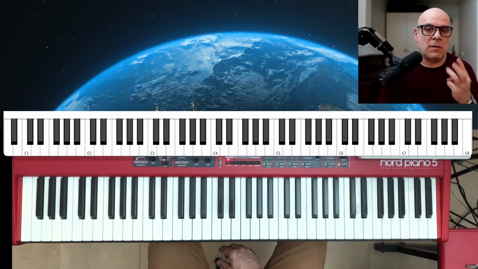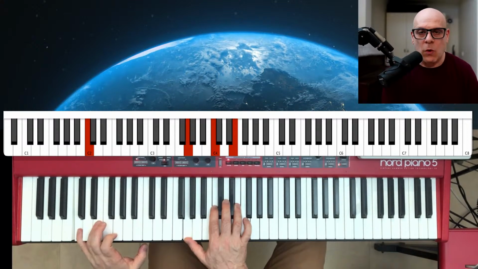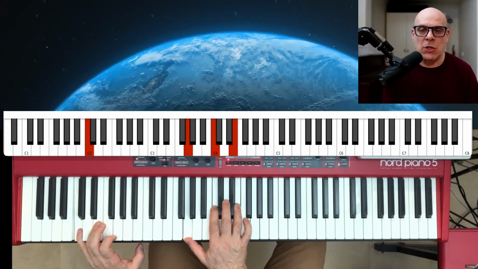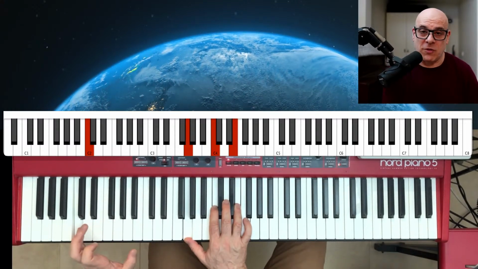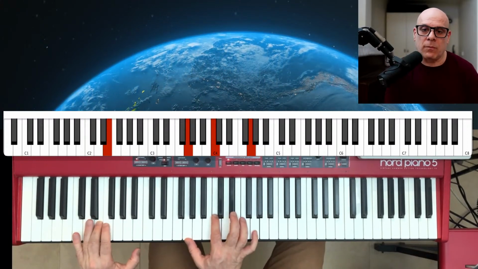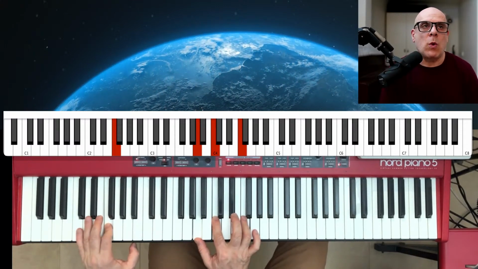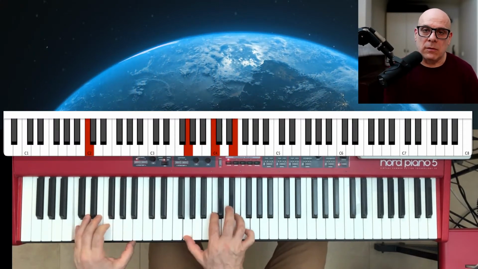So here are three options. We could go with C major over E, first inversion, like that. That's one option. We could go with E7.